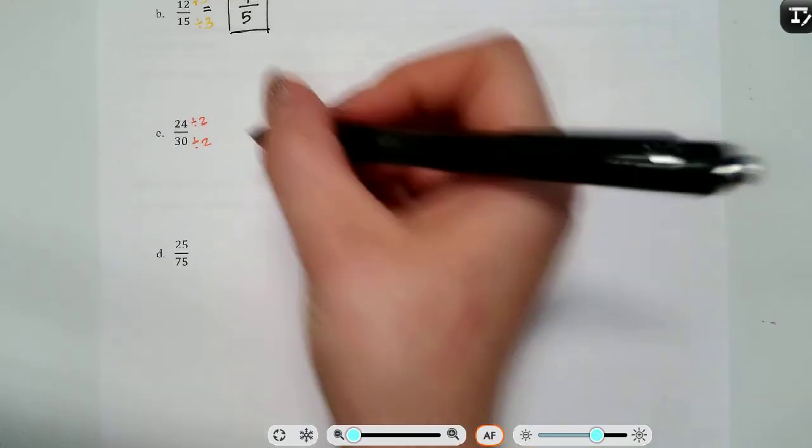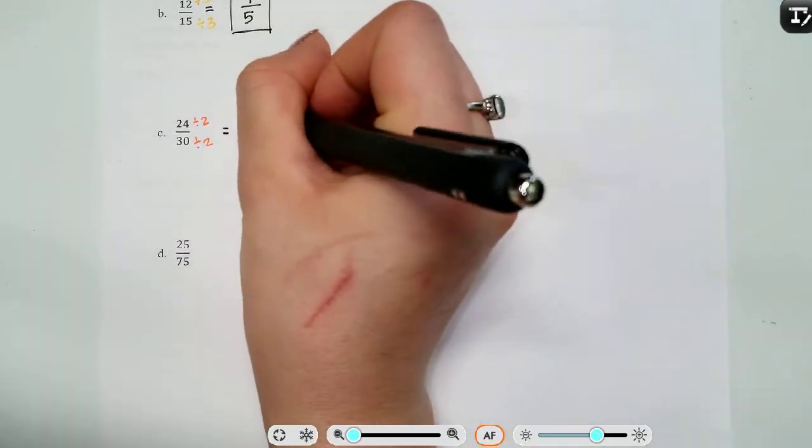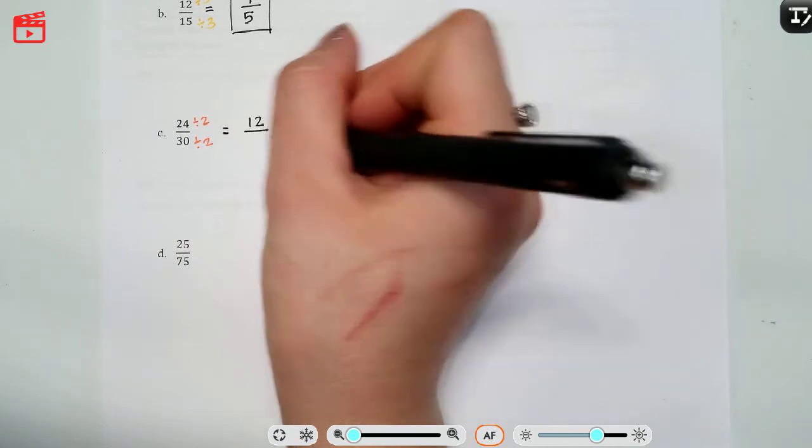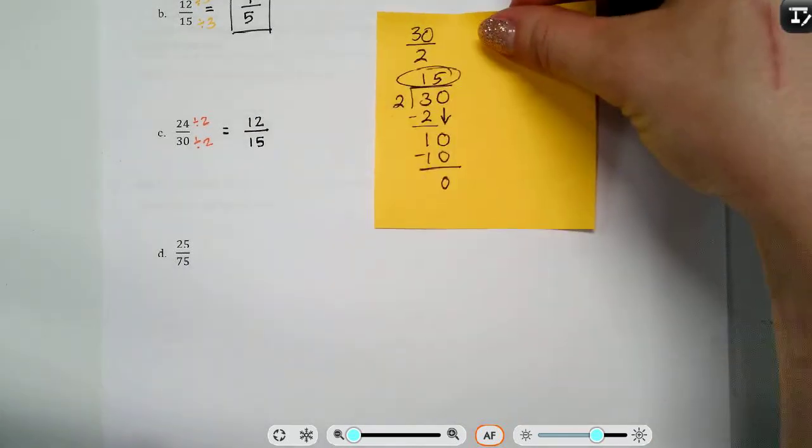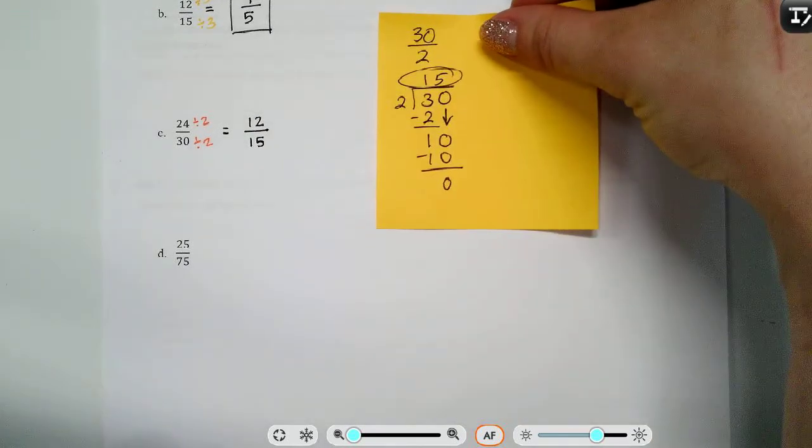24 divided by 2 is going to be 12. 30 divided by 2 is 15. Okay, if we weren't certain how to get those, remember we can always do that division process I did here, checking out how to get 30 divided by 2 and 24 divided by 2.